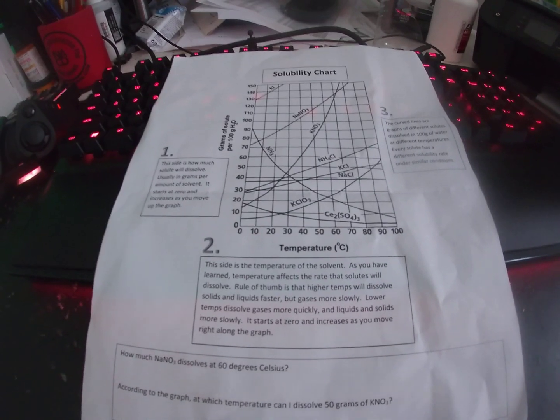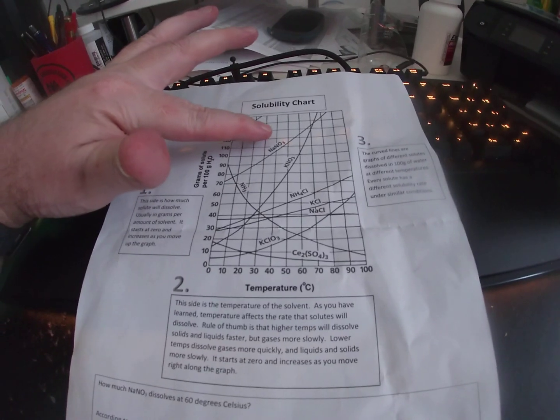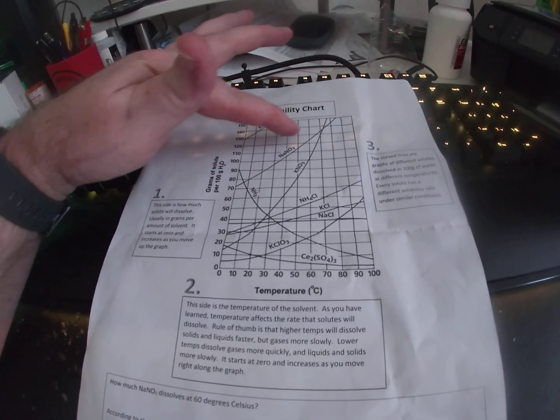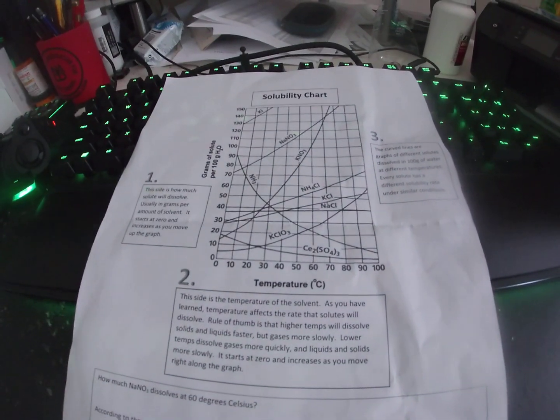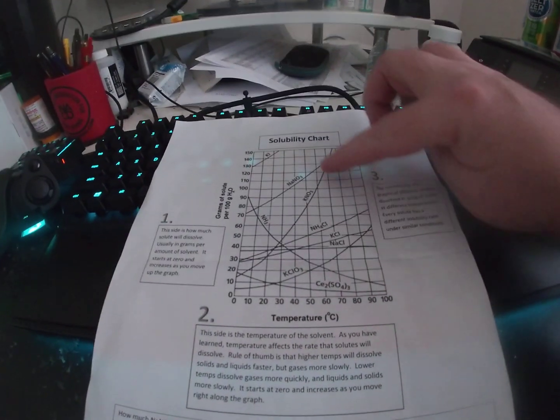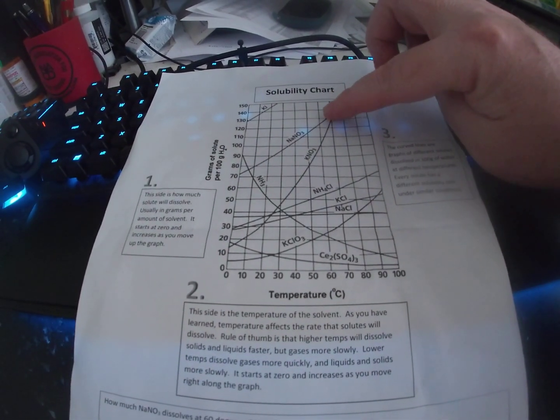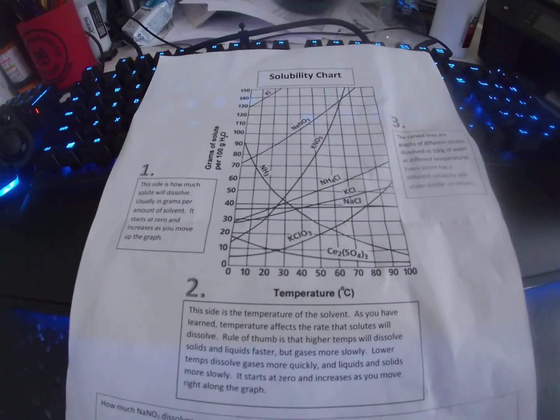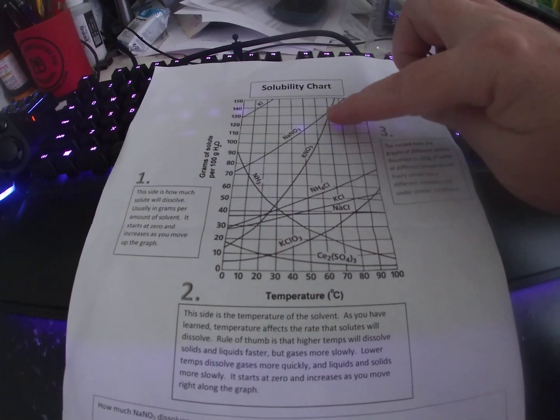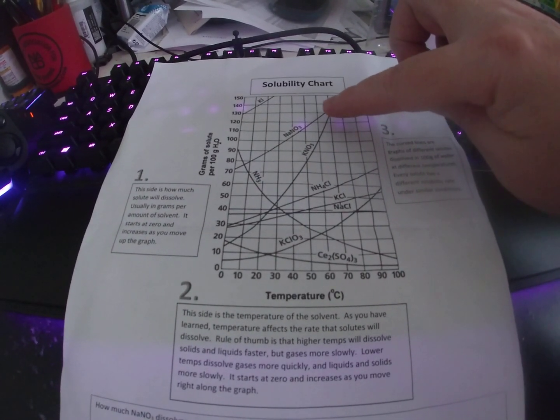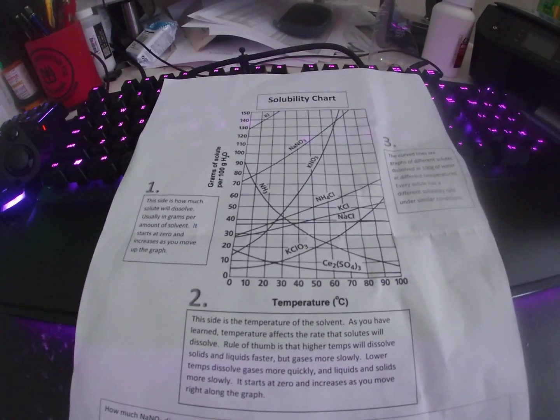So there's my solute line. The other option is I can find my solute line, NaNO3, and then follow that until I see where it crosses at 60. Now, I can see that it crosses the 60 degrees Celsius line somewhere between 120 grams and 130 grams. It's not quite in the middle of 120 and 130, so I'm going to call that probably about 124 grams of NaNO3 will dissolve in my solvent at 60 degrees Celsius.